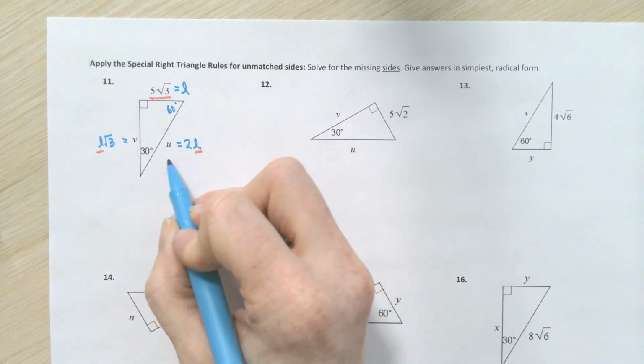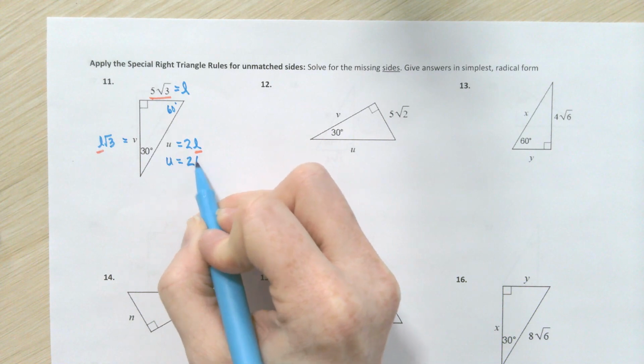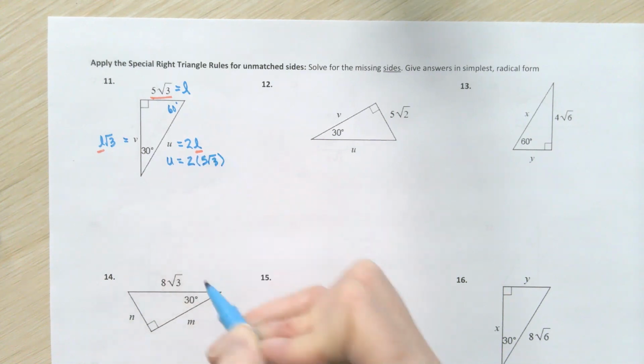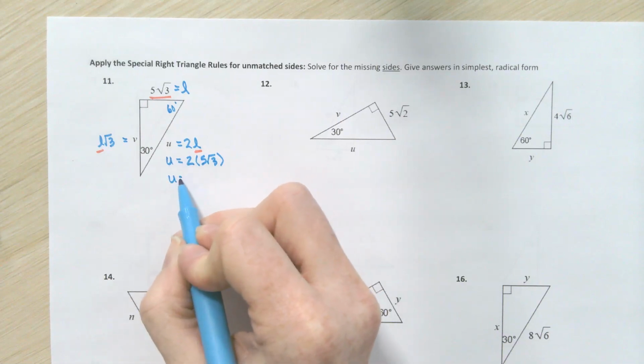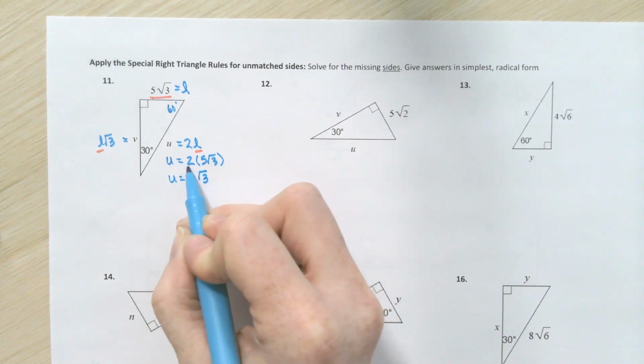So if I'm dealing with U, I'm going to do 2 times 5 root 3. The integer numbers we're going to multiply together. So U is going to equal 10 root 3.